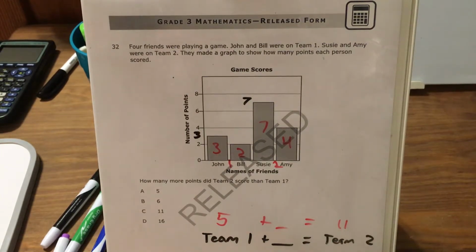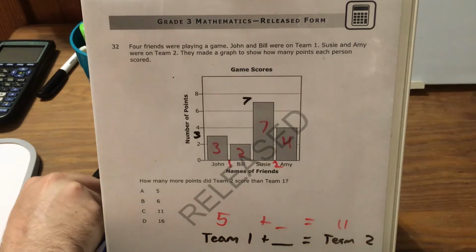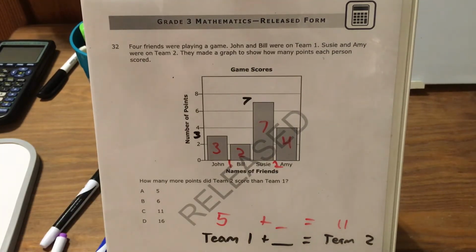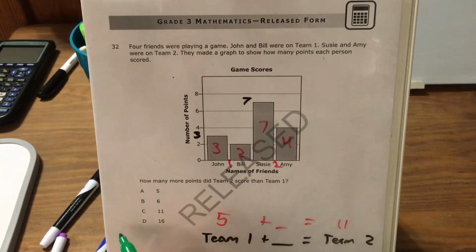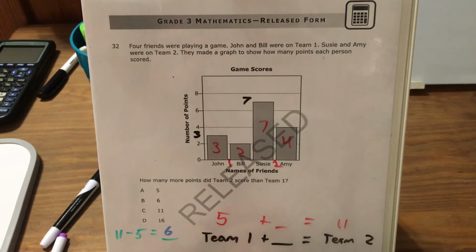And I can actually go ahead and use my fact families, which I love, love, love using in this kind of problem, to rearrange this whole thing and let it tell us that 11 minus 5 equals that unknown. And if you want to plug this into your calculator or if you know it in your head, either way, you should get 6, which does match our answer of B.